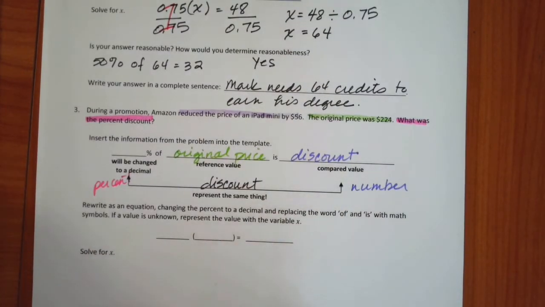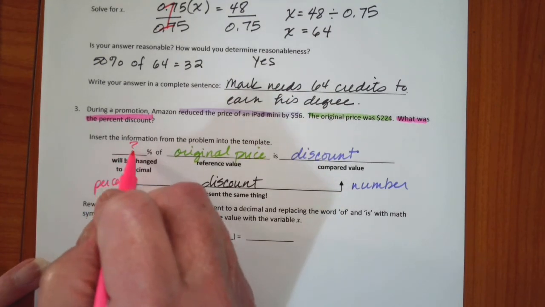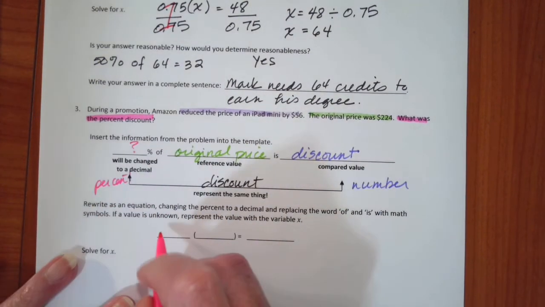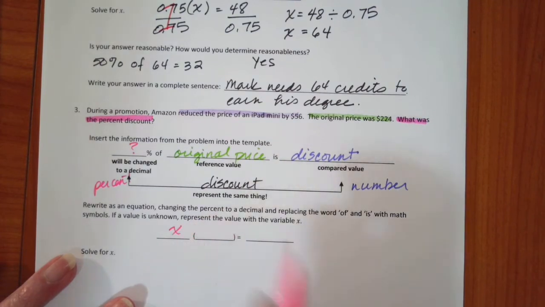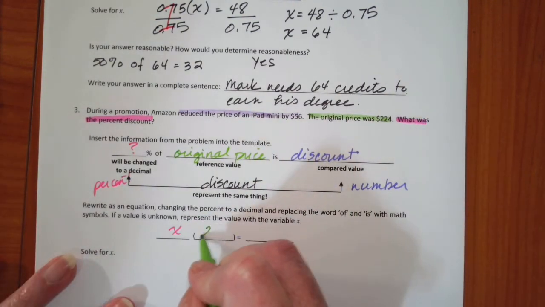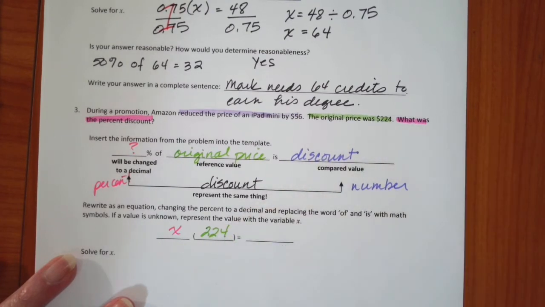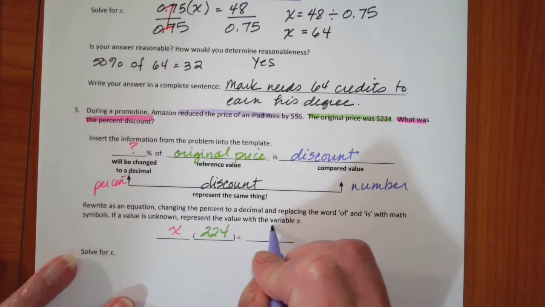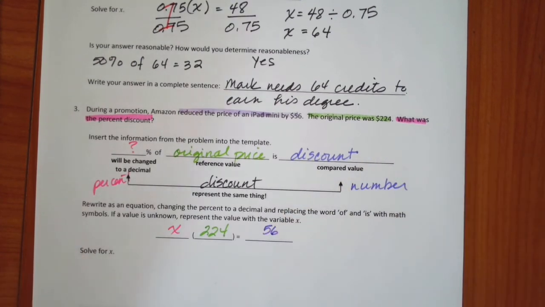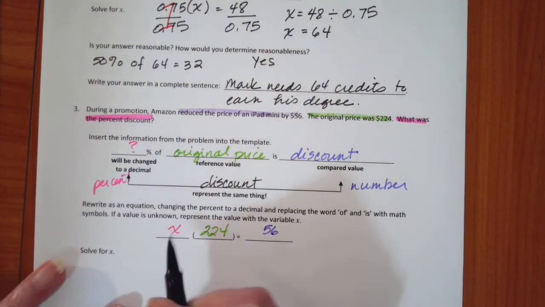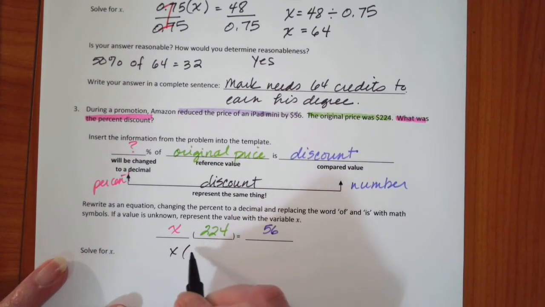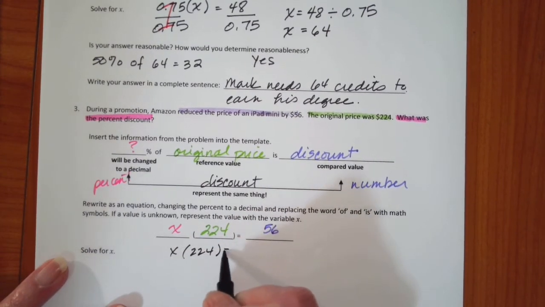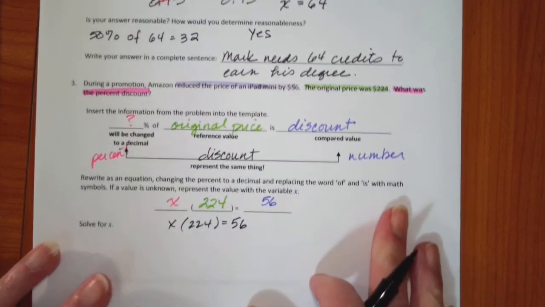But in this particular situation, this is what I don't know, so that is where my variable goes. It tells me that the original price is $224 and the amount of the discount is $56. So if I solve this now, I have x times 224 is equal to 56.